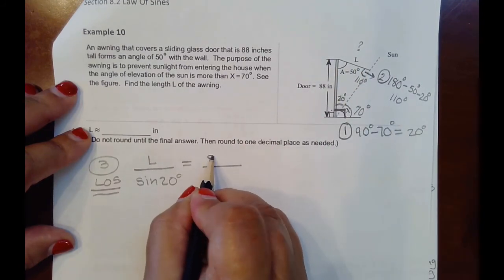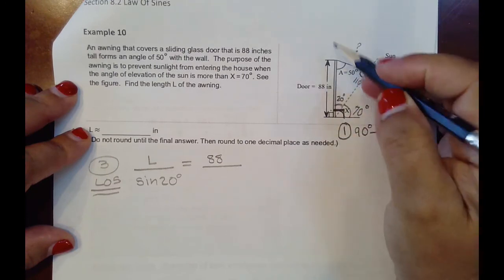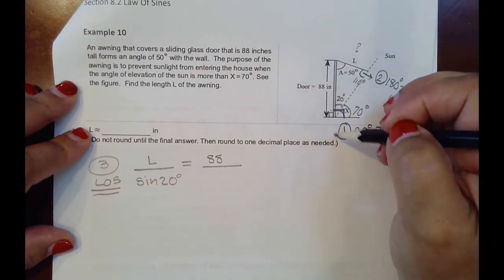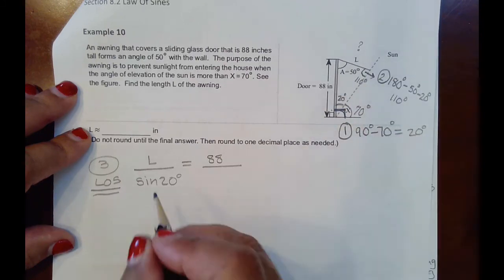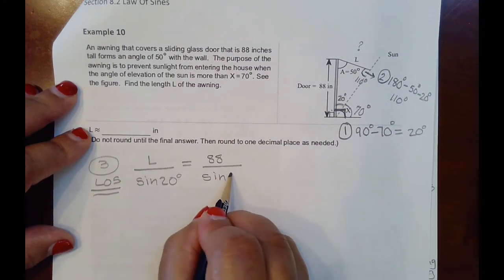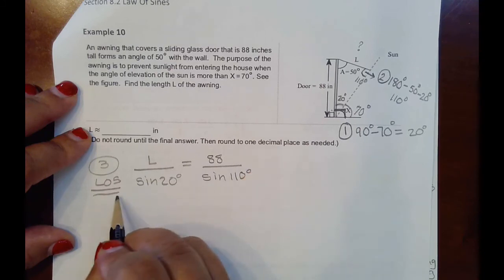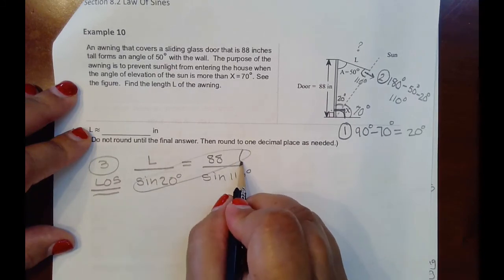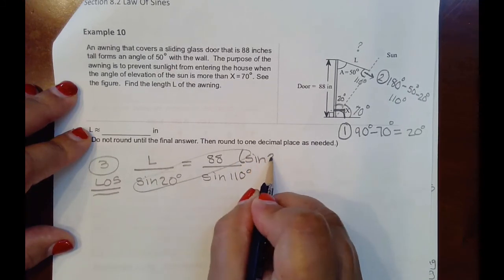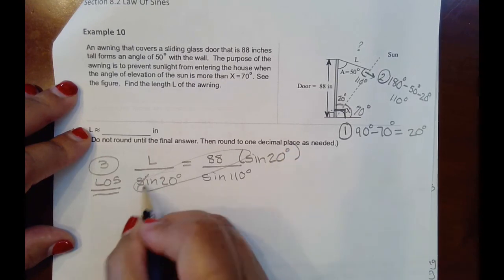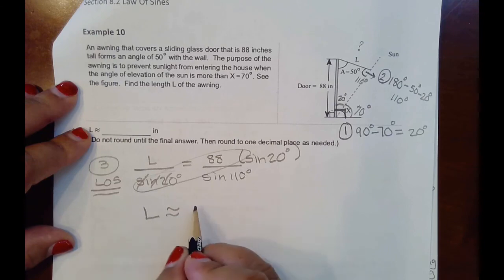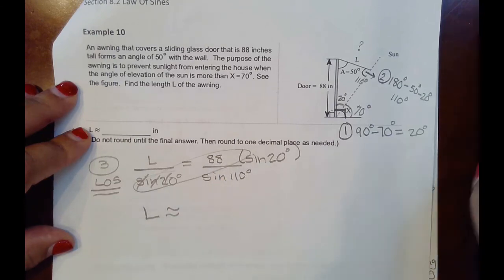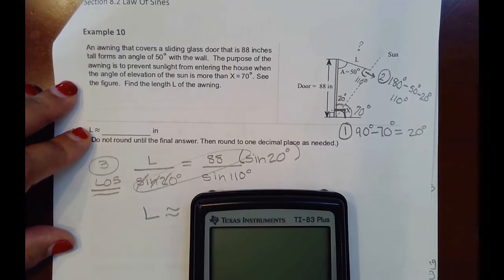So I'm going to use the length of this sliding glass door, 88. And that's paired with the angle across from it, which is the 110. Okay, isolating for L, I swing the sine of 20 right up here into the numerator so that it's no longer there. So L is approximately 88 times sine of 20 divided by sine of 110.